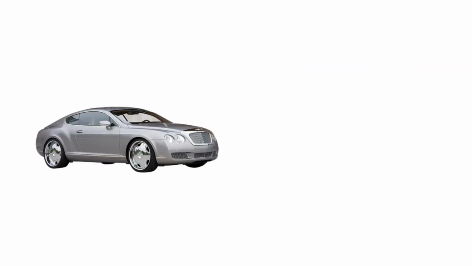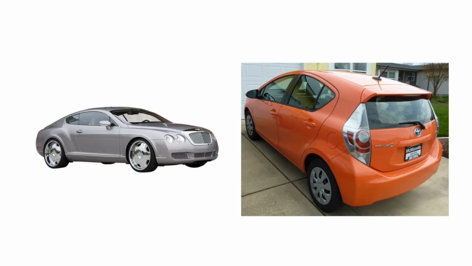While it's true that in the offline world you can go ahead and sell expensive stuff right off the bat. For example, if you run a Bentley dealership, you wouldn't expect someone to buy a Toyota from you first and then trade up. But in the online world, things are different.